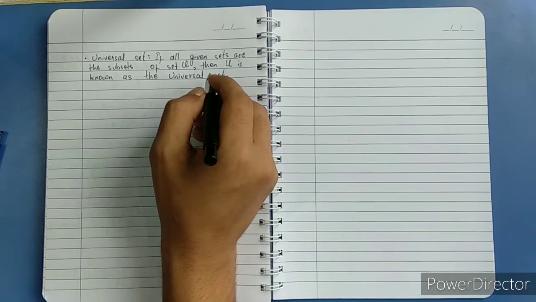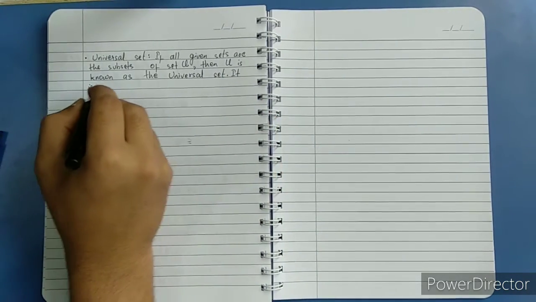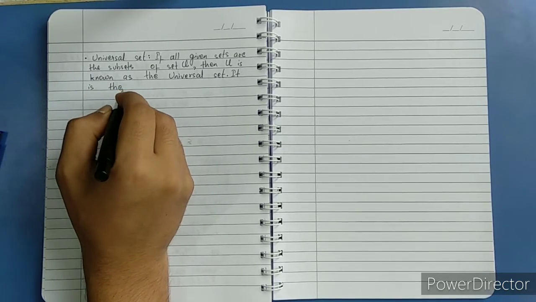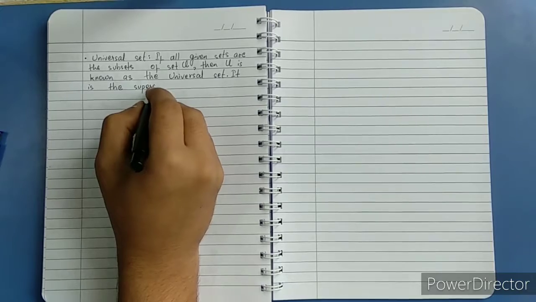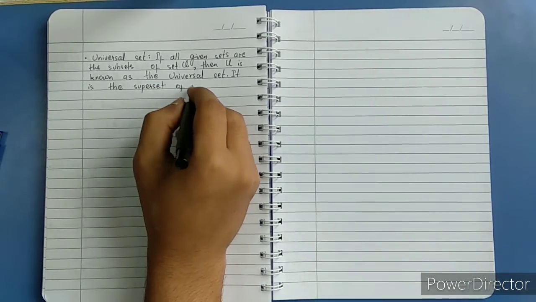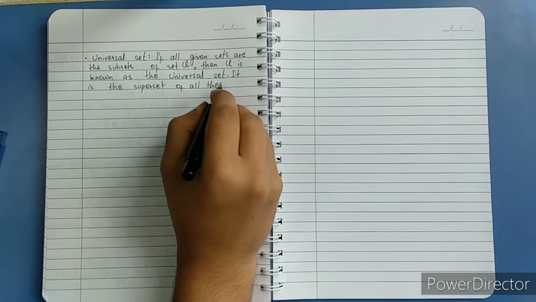The universal set becomes the superset of all the sets, because it will contain all other sets in itself.